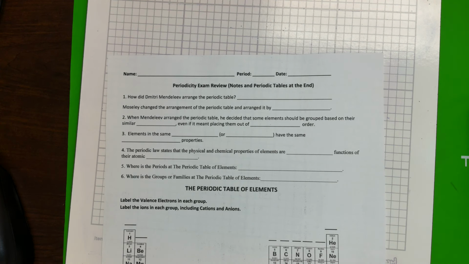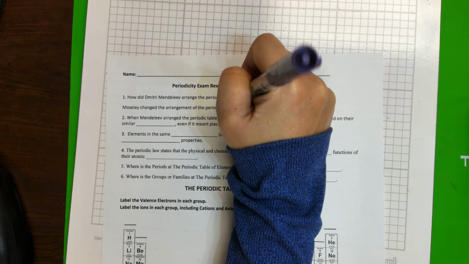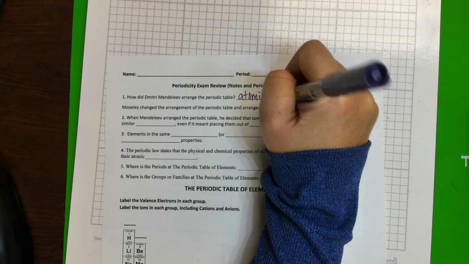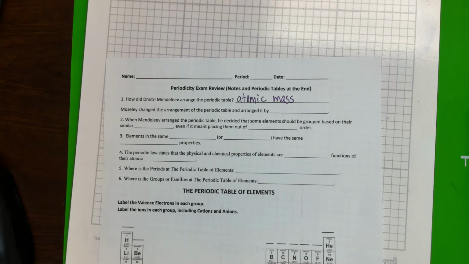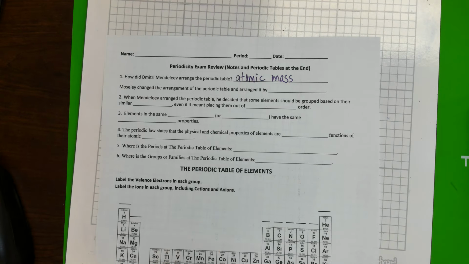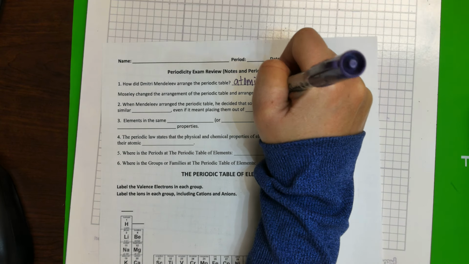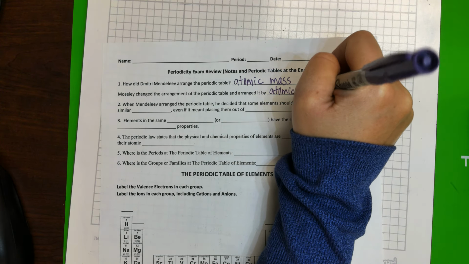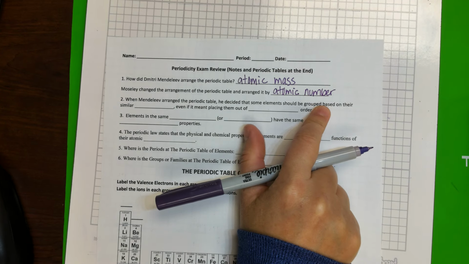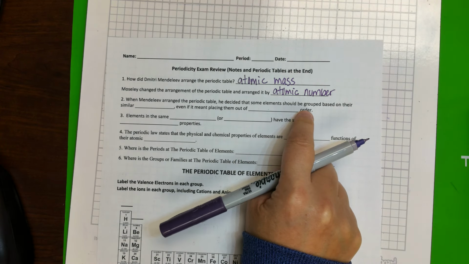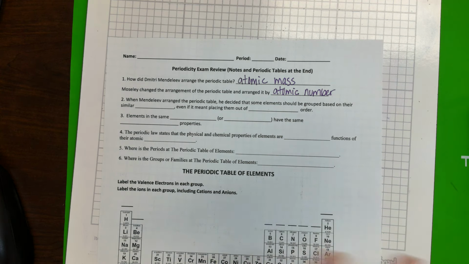So how did Dmitri Mendeleev arrange the periodic table? He arranged it based on the atomic mass. He went based on its weight. It kind of threw off a lot on the periodic table. So later on, Moseley changed it and arranged the periodic table by atomic number. That atomic number is the same thing as proton number, if you guys remember. But he kept the entities separate.